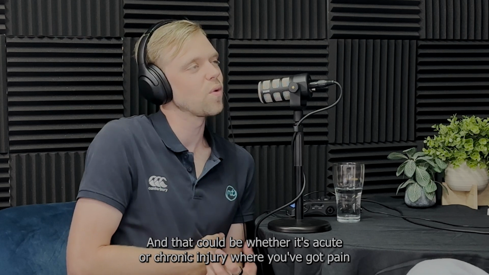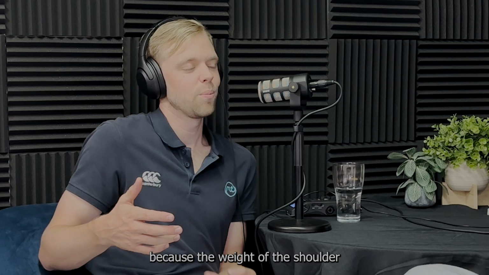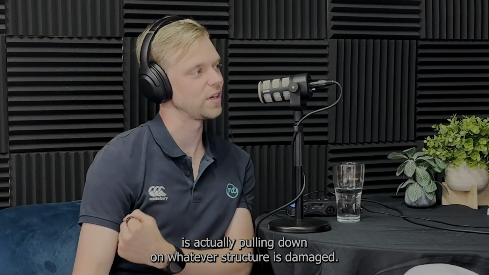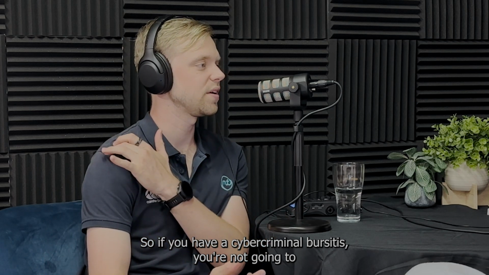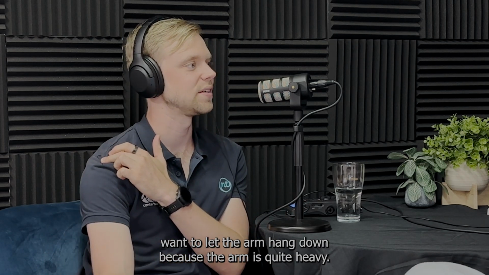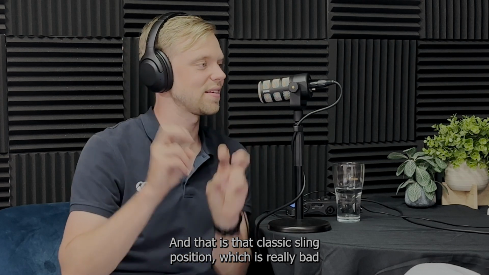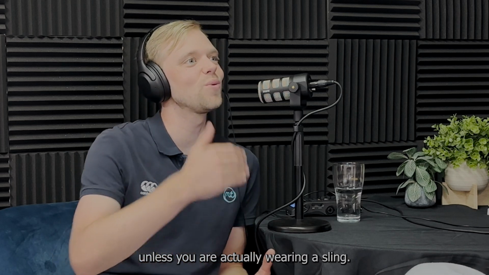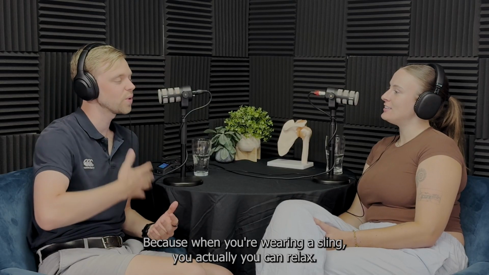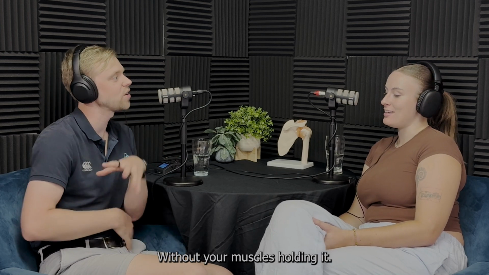Right. And that could be whether it's an acute or a chronic injury, where you've got pain because the weight of the shoulder is actually pulling down on whatever structure is damaged. So if you have a subacromial bursitis, you're not going to want to let the arm hang down because the arm is quite heavy. So you're going to want to pull it into your body and keep it close. And that is that classic sling position, which is really bad unless you are actually wearing a sling. Because when you're wearing a sling, you can relax. It takes the weight off you, without your muscles holding it.